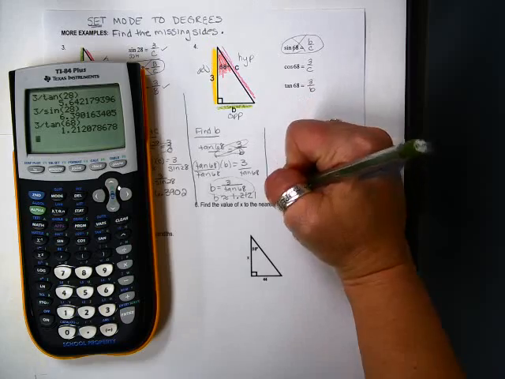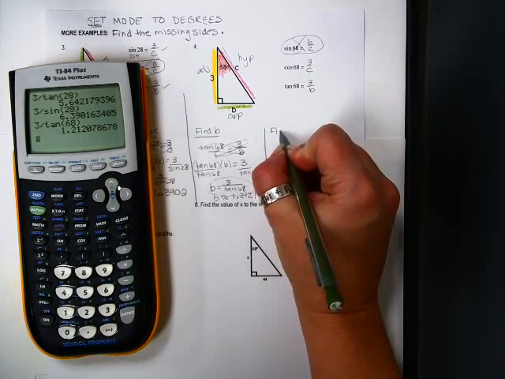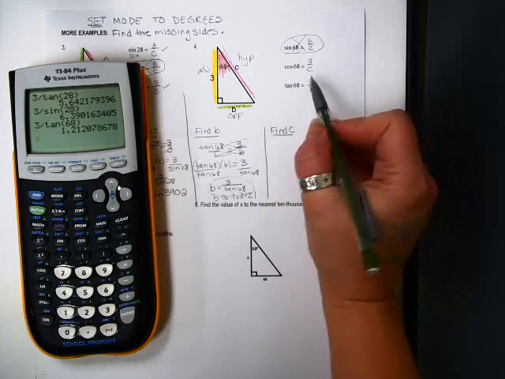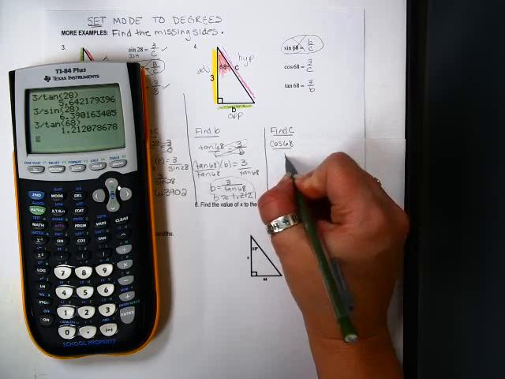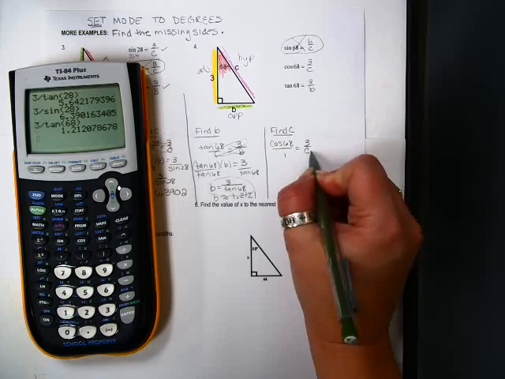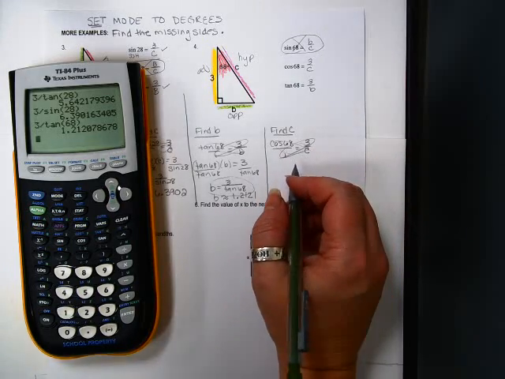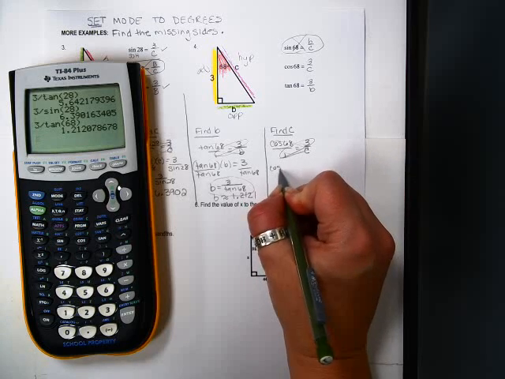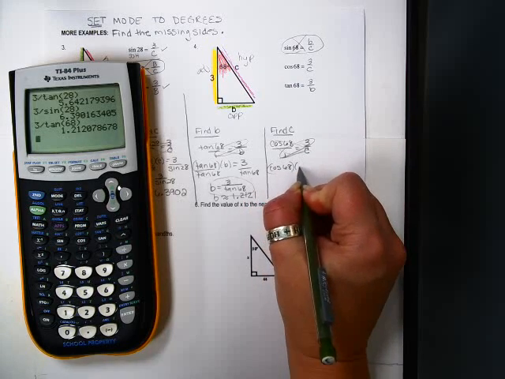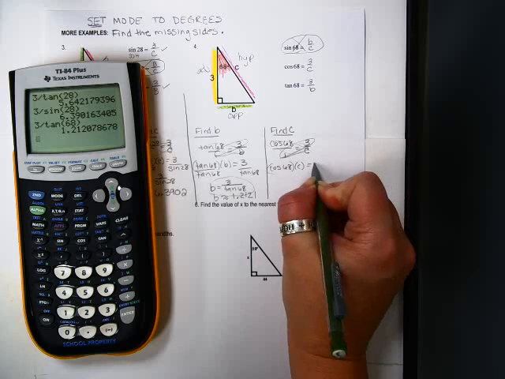Alright, next, find C. To find C, I'm going to put cosine 68 over 1 equals 3 over C. Cross multiply. I get cosine 68 times C equals 3 times 1, which is 3.